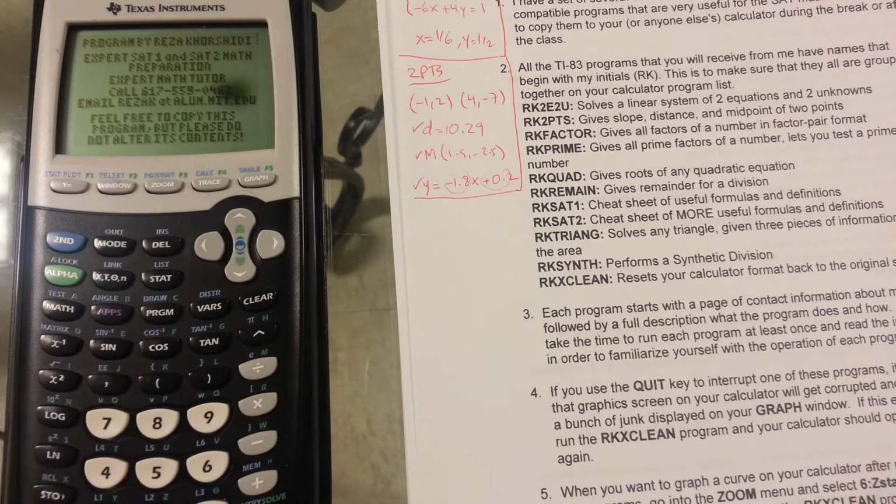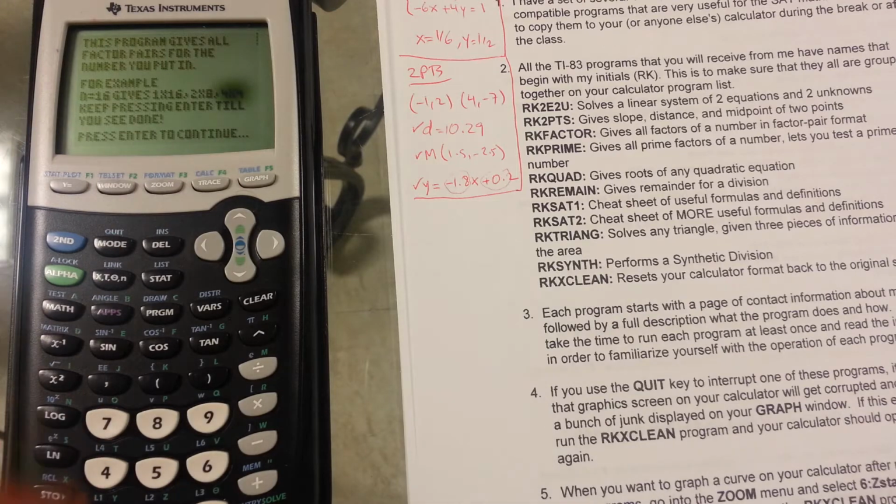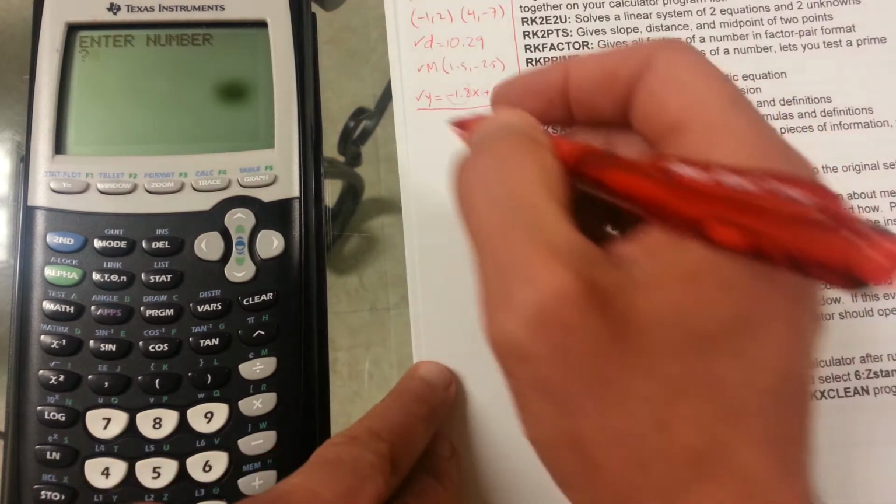The same beginning screen. The next screen says this program gives all factor pairs for the number you put in. For example, if you put in 16, it gives you 1 by 16, 2 by 8, 4 by 4. Keep pressing enter till you see done. Press enter to continue. Okay, so here's the factor program.